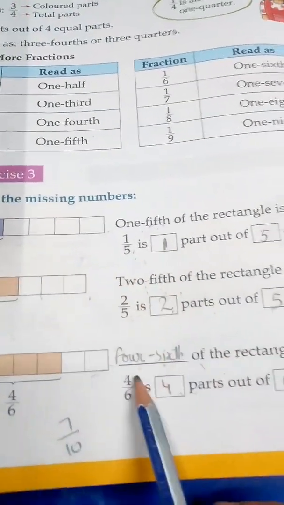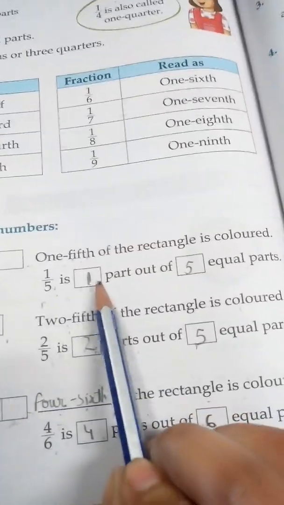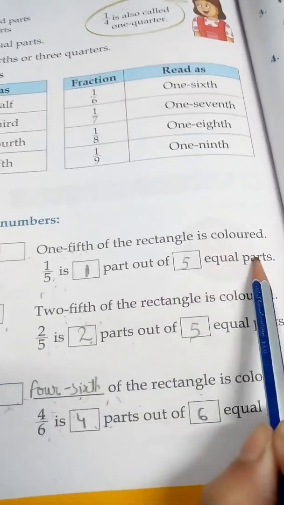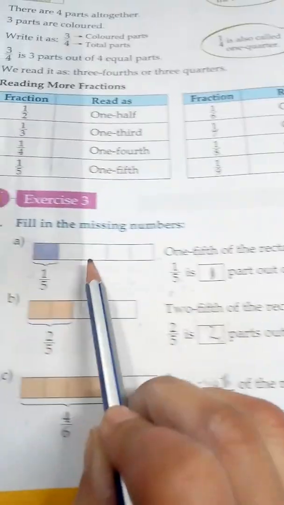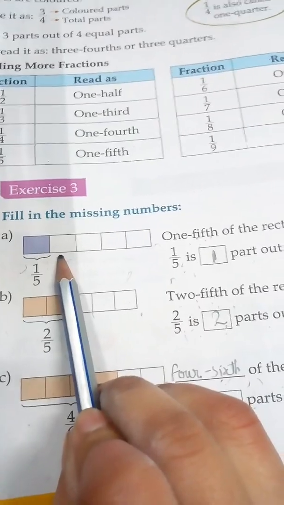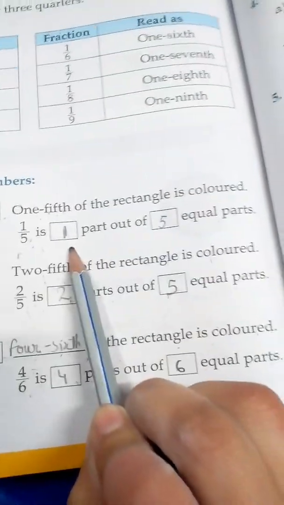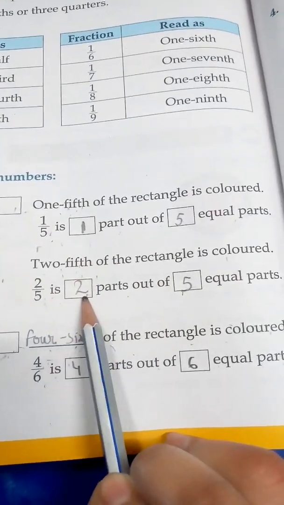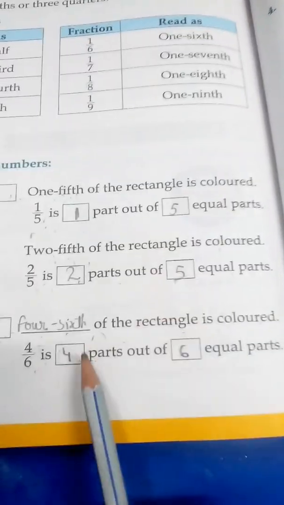1/5, 2/5, 4/6. Okay, so what do we mean by the fraction 1/5? It means one part out of 5 equal parts. This is what is happening in this figure, right? One part is shaded out of 5 parts. So this is how it is written in words. Similarly here, 2 parts out of 5 equal parts, 4 parts out of 6 equal parts.